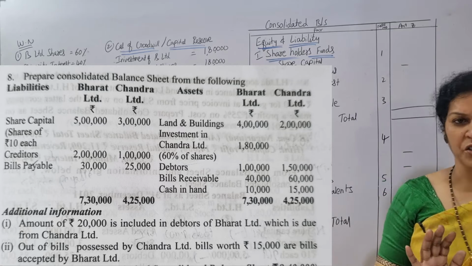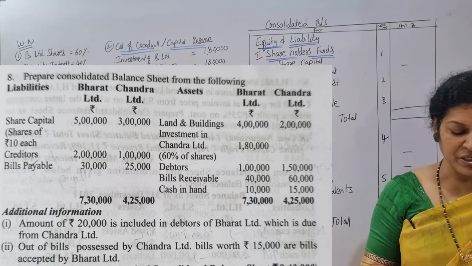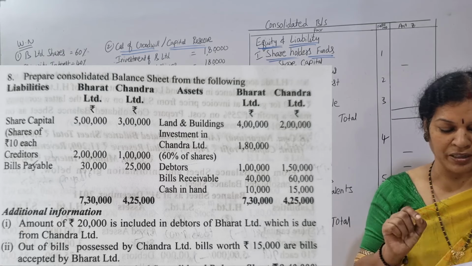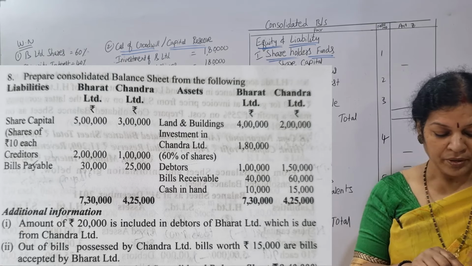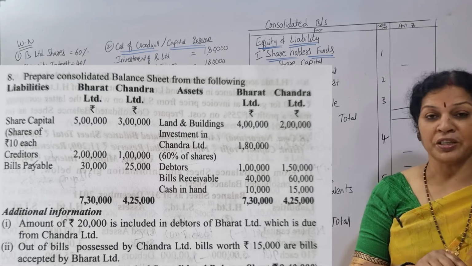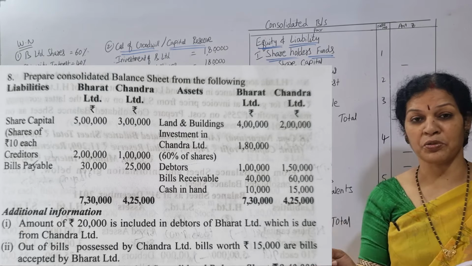Now coming to the adjustments, just be careful. First adjustment, additional information: an amount of 20,000 is included in the debtors of Bharat Limited. Bharat Limited is the holding company. The 20,000 included in the debtors of Bharat Limited is due from Chandra Limited. Chandra Limited is supposed to receive it, but it is included in Bharat Limited.